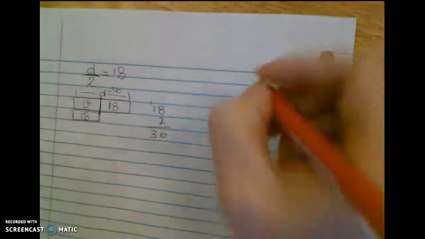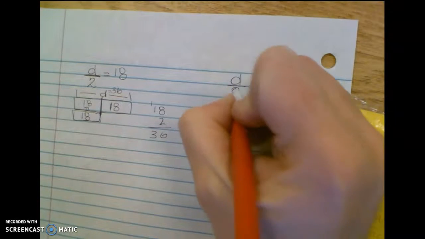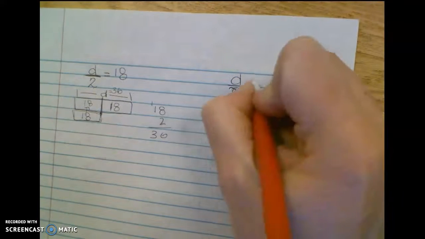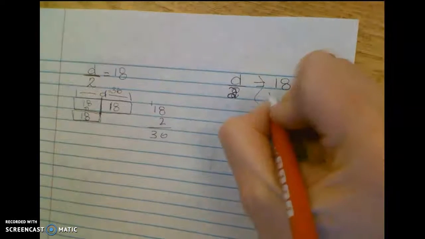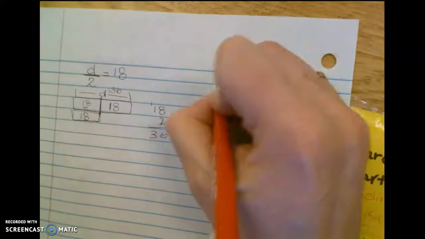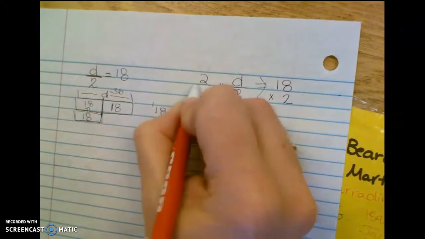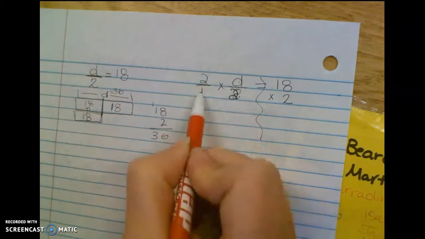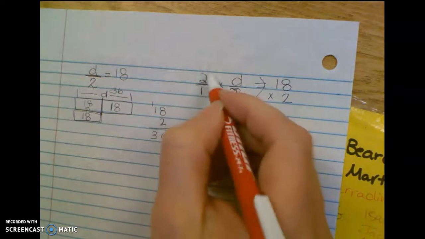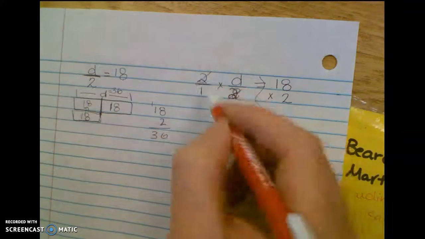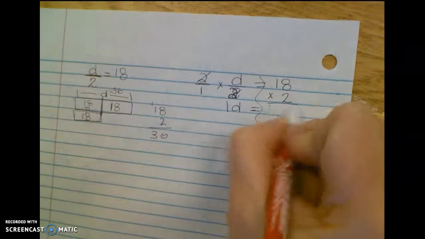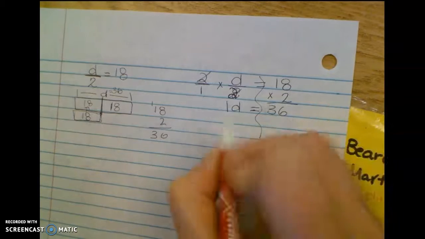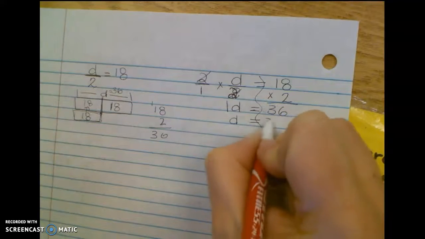Looking at algebraically what I did, D divided into 2 pieces is the same as 18. Well, I had to do 2 groups of 18. So what I did is I multiplied by 2 on this side, and I multiplied by 2 on this side. This is really like a fraction times a fraction, so I put 2 over 1. These cancel each other out to get 1. So I have 1D equals 36. So therefore, D equals 36.